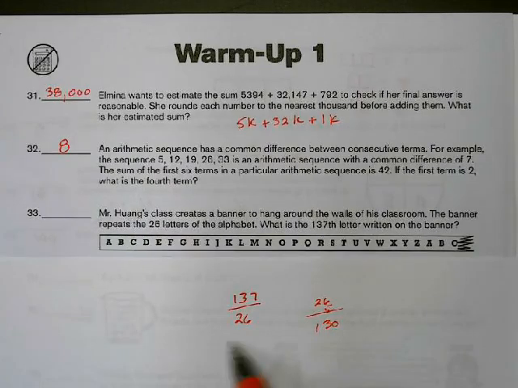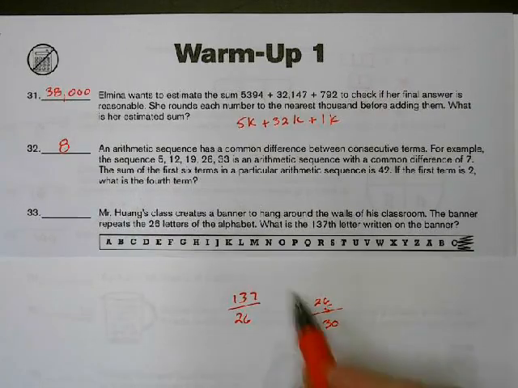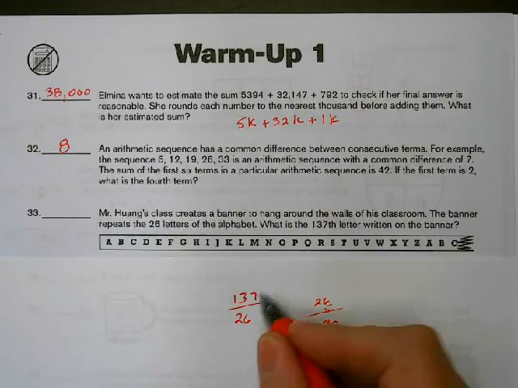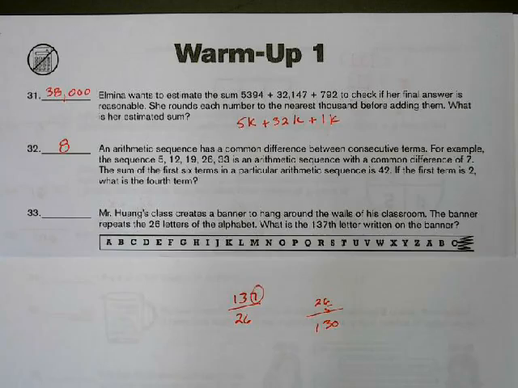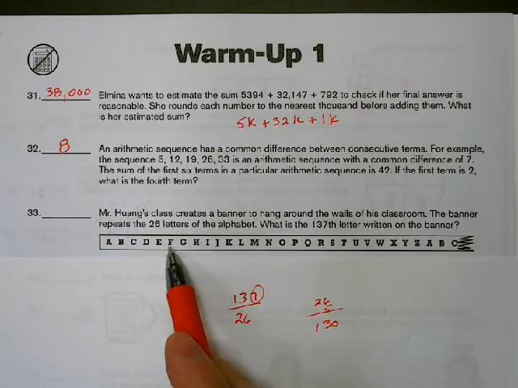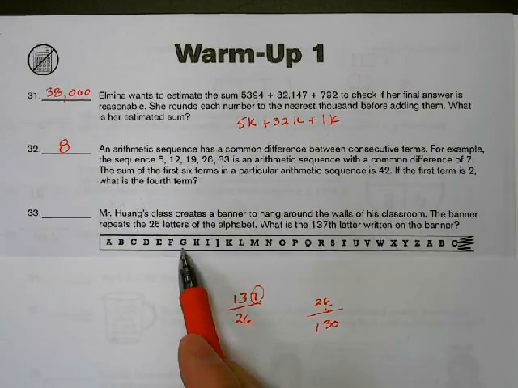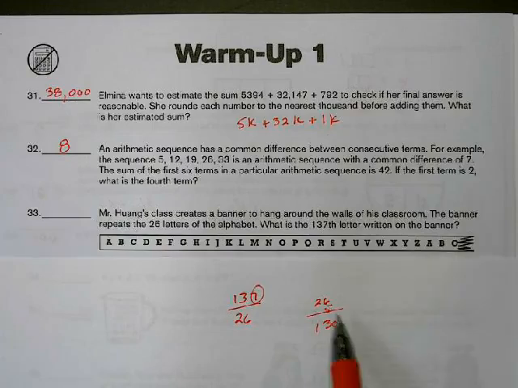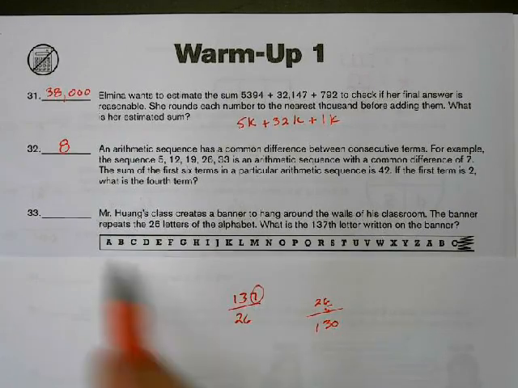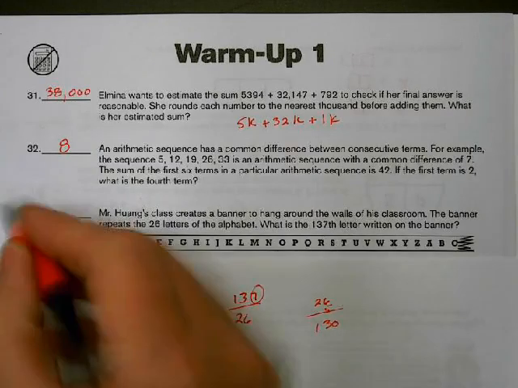Okay, so it's going to go through these letters 5 times, and then we're going to have 7 left over. So the 137th letter will be 1, 2, 3, 4, 5, 6, 7. It'll be G. Because we've gone through 26 5 different times to get to 130. We have 7 more letters to go, so we just keep on counting it out and get to letter G right there.